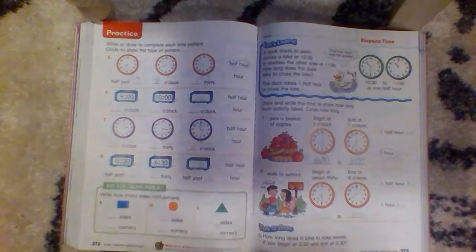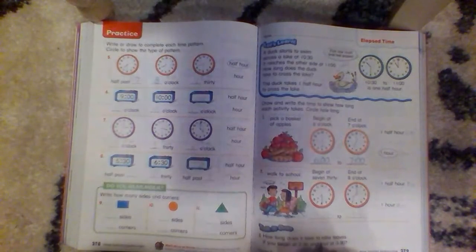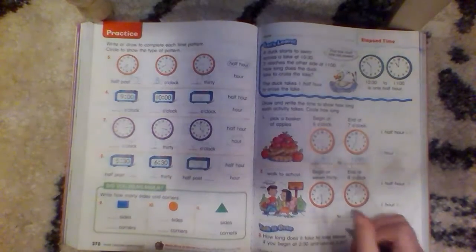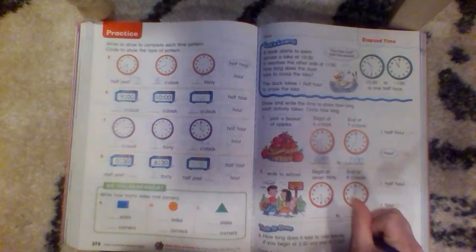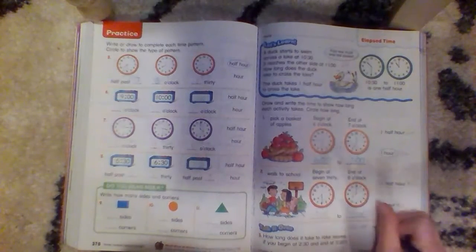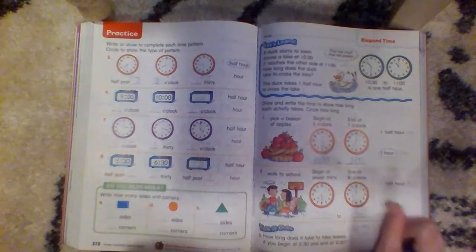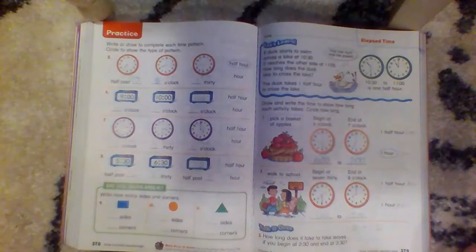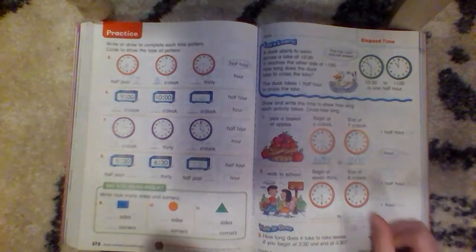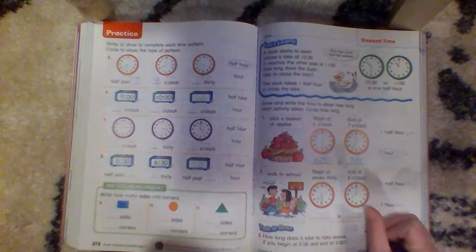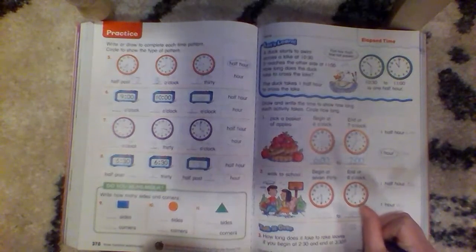All right, let's see. How long does it take to rake leaves if you begin at 2:30 and end at 3:30? Let's see. From 2:30 until 3:30. If they are both ending in 30, is it half an hour or a full hour? It is a full hour, so 1 hour. It would be a half an hour if it was 3 o'clock.